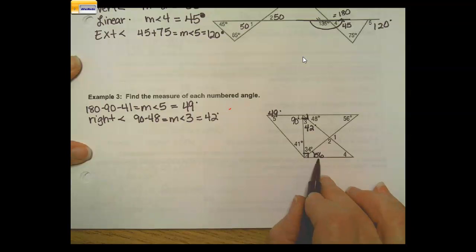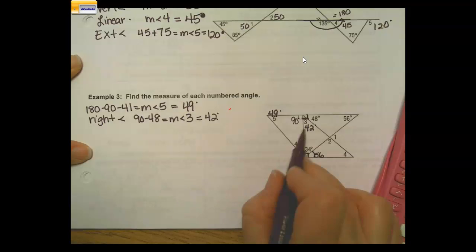Okay. These two together are 90. This one's 42 because I'm going to look at this triangle here. So I'm going to say 42, well, 180 minus this 42 minus these two together, which is 90, which would make angle 4 48.